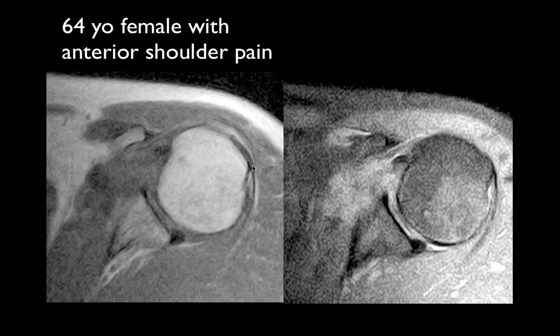This is a 64-year-old female with shoulder pain. Susie, what do you think of this case? Can you hear me? Yes. Oh, great. I finally got this microphone working. Well, it looks to me like she has ruptured her subscapularis tendon, and maybe the biceps tendon is also, it just looks like it's, yeah, where your arrow is. So I'm not sure if it's both tendons or just her biceps. I'm not sure.